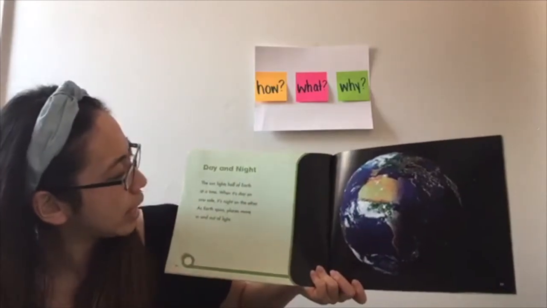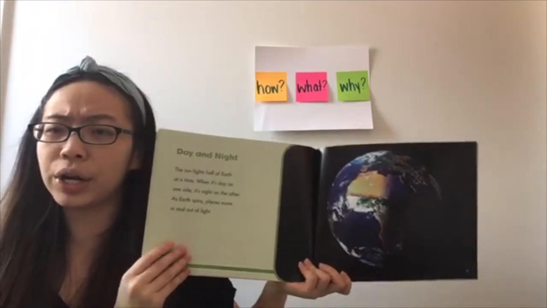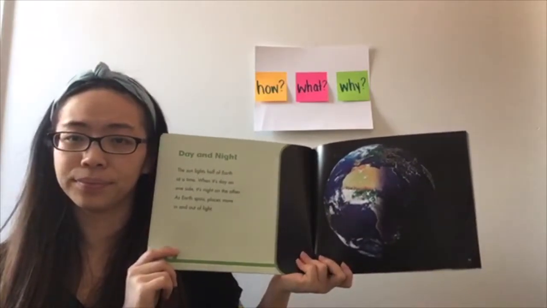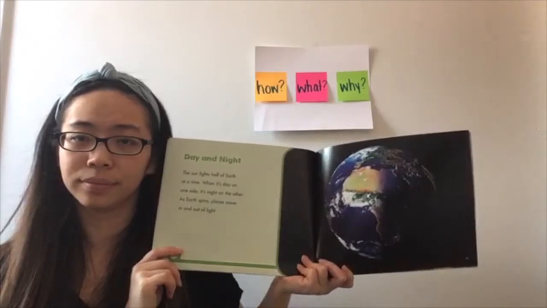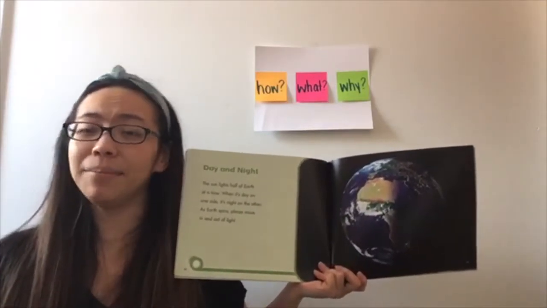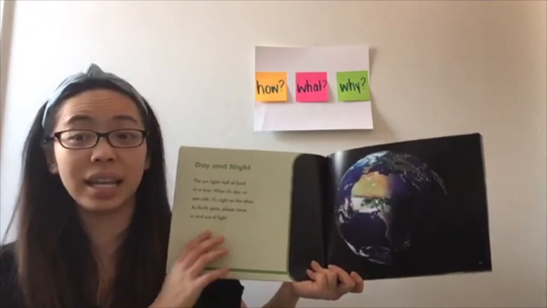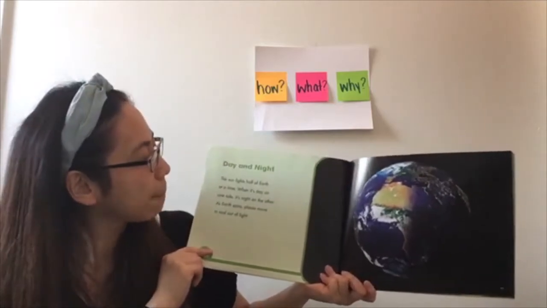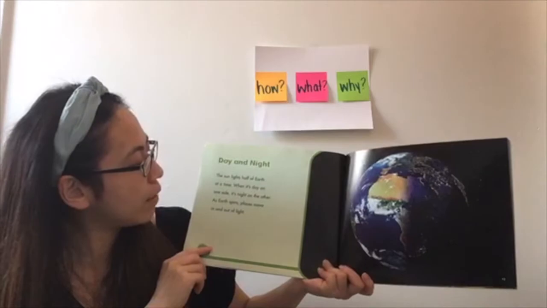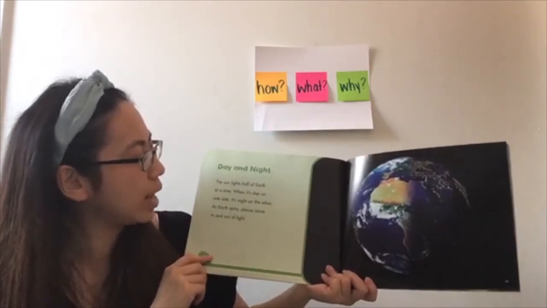So this section says day and night. So what do you think we'll learn about in this part? Maybe we'll learn what the sun is like during the daytime and what the sun is like during the nighttime. Okay, let's see what this part is. Okay, day and night. The sun lights half of Earth at a time. When it's day on one side, it's night on the other.